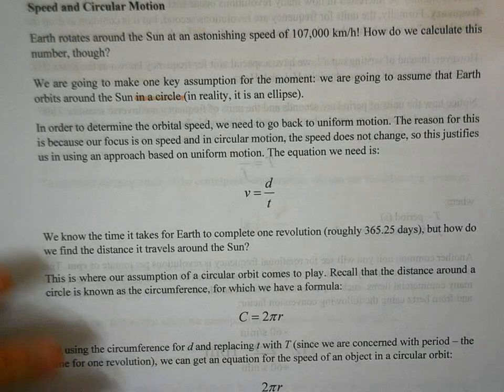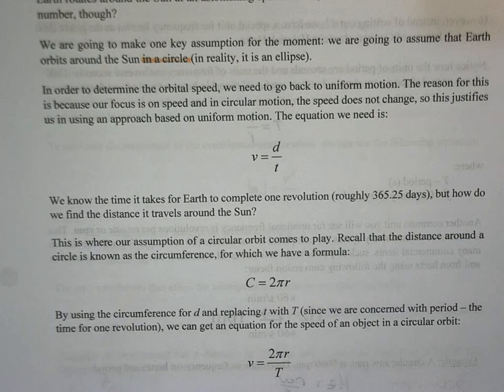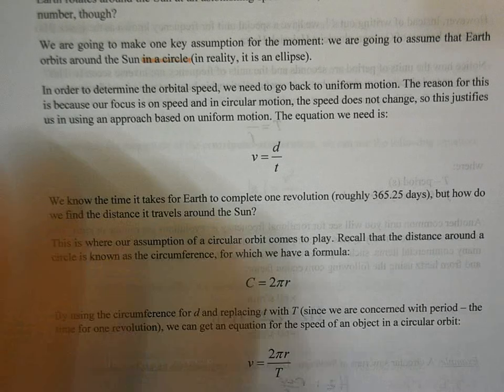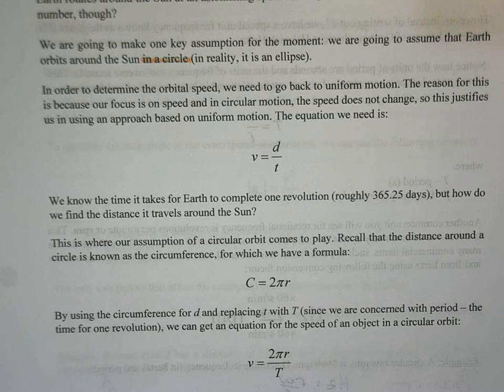To help us out, we are going to go back to uniform motion. Now you might say, Mr. O'Donnell, there's acceleration. We can't use uniform motion. It's one of those we're going to call a loophole or lawyer's trick. The speed itself isn't changing. So if the speed itself isn't changing, we can use v equals d over t.